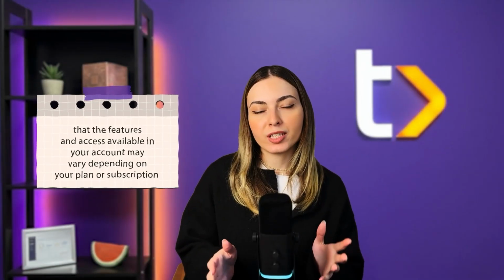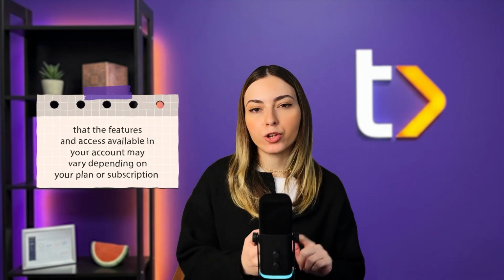Please note that the features and access available in your account will vary depending on your plan or subscription.